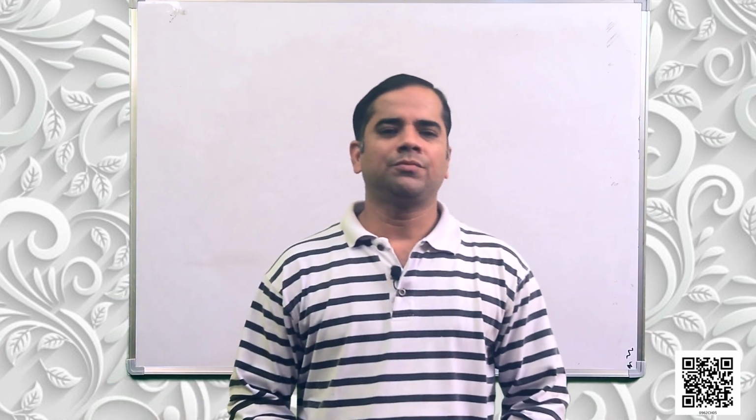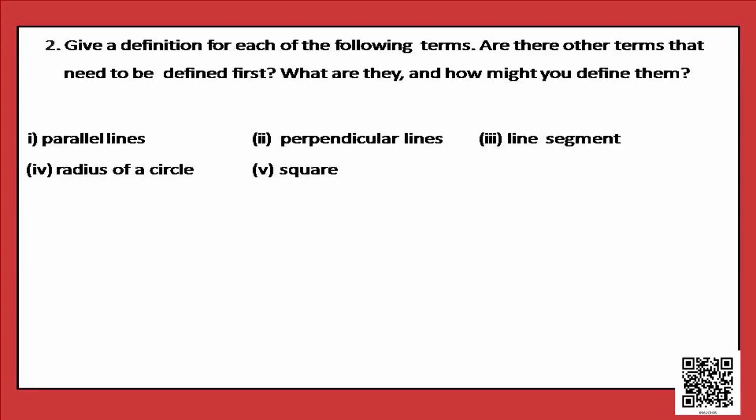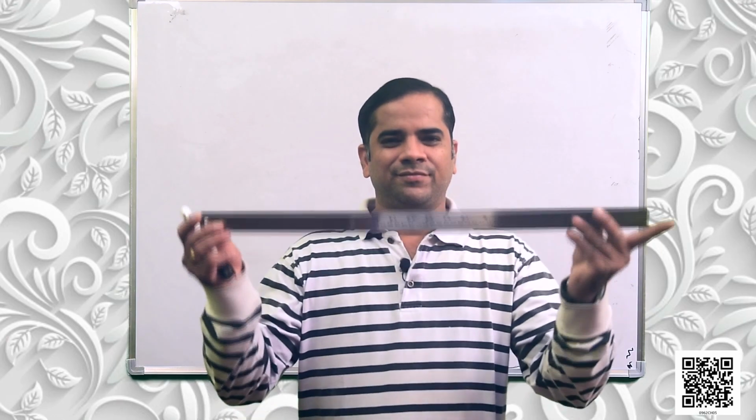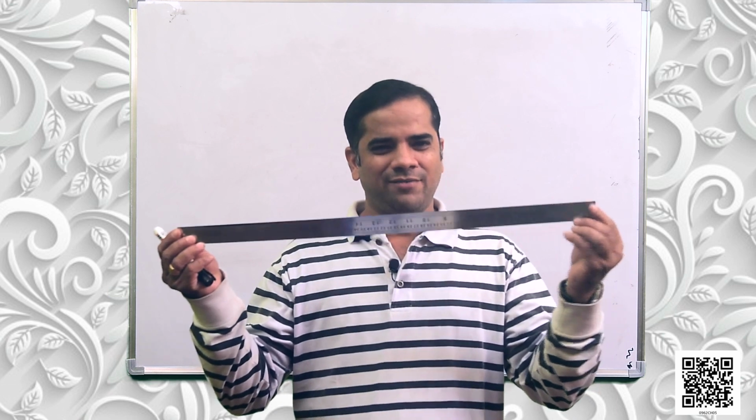Students, question number 2 says to give a definition for each of the following terms. Are there other terms that need to be defined first? What are they and how might you define them? Bit 1 is parallel lines. So, see this scale, okay?